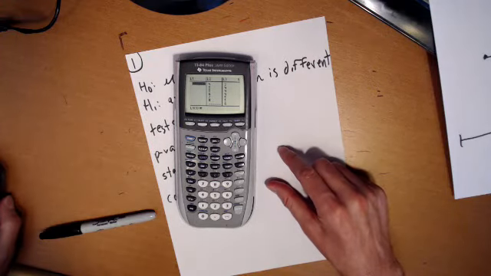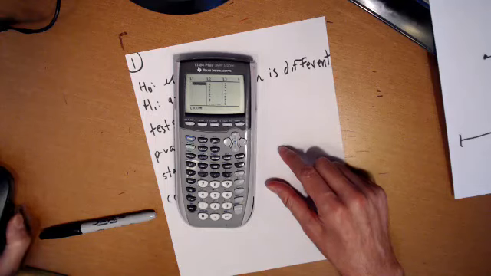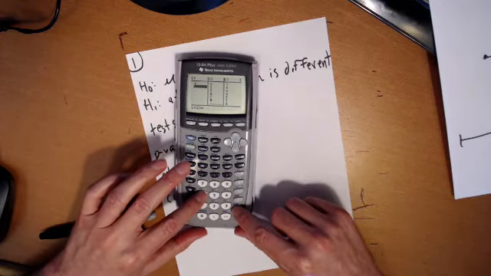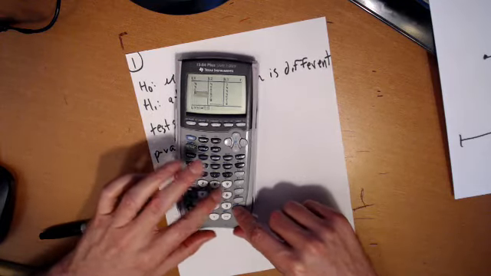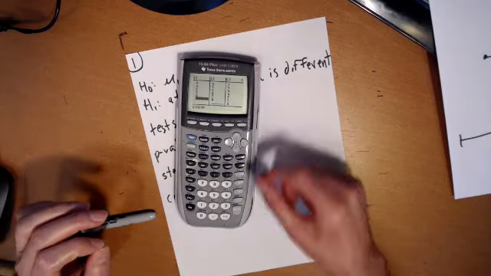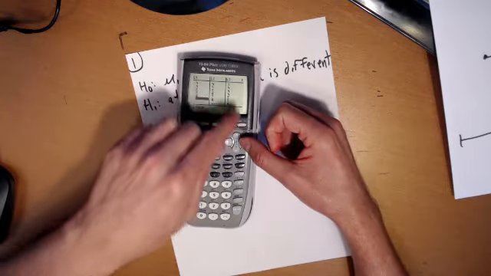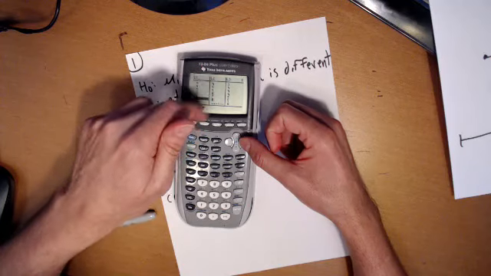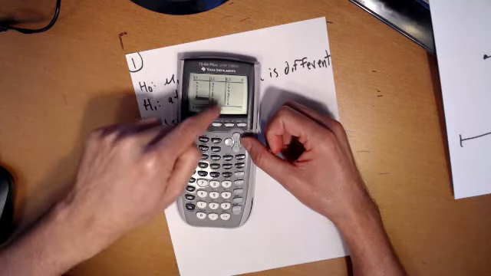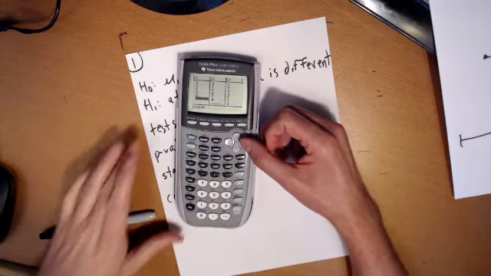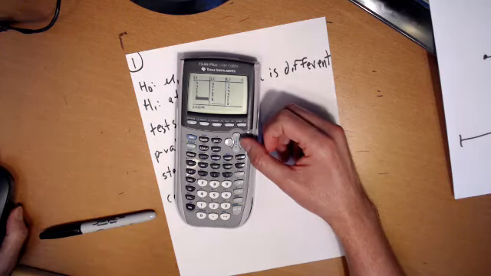I'm going to give it the data. It was 4, enter, 4, enter, 5, enter, 5, enter, 6, enter. And then do the same thing for L2 and L3. You might need to clear L2 and clear L3. I actually put the numbers in before I started the video because I'm so prepared. So you put all your data in.